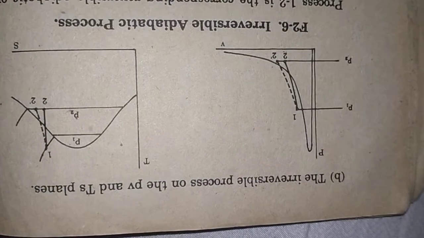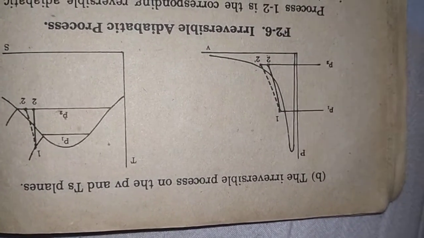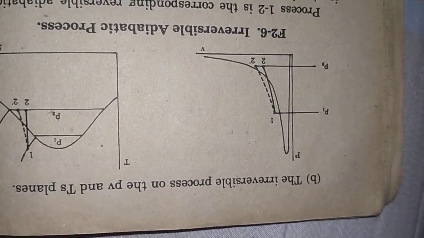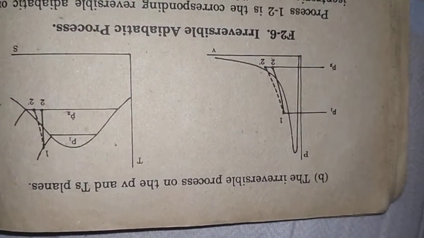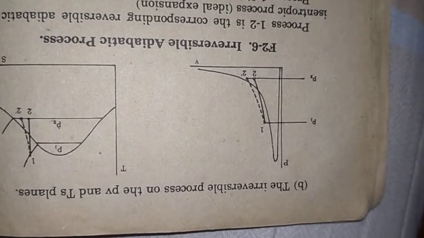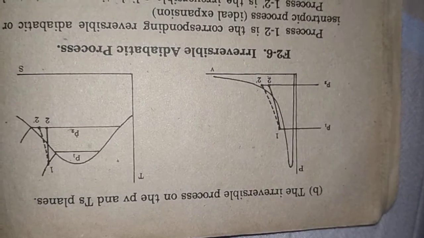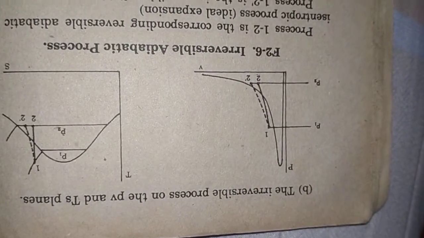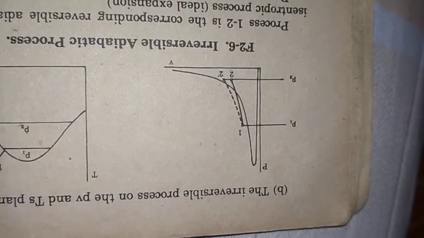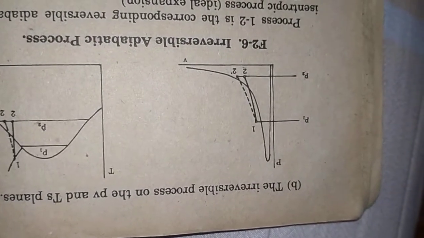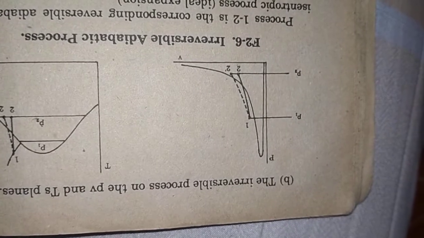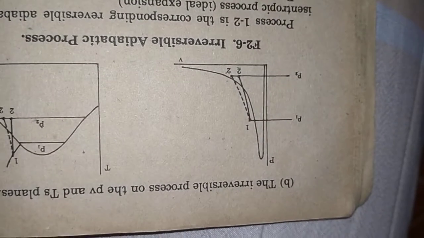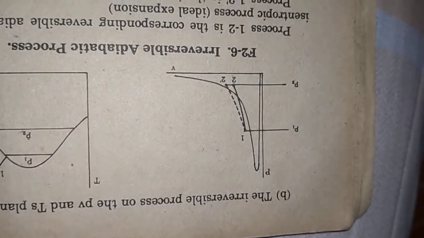So here, 2 prime is the actual value. The entropy is not truly instantly constant, but it is still called constant entropy. Okay? So that is the difference between the reversible and irreversible process. The reversible is the ideal expansion, and the irreversible is the actual expansion.